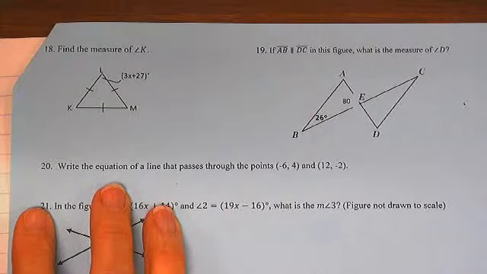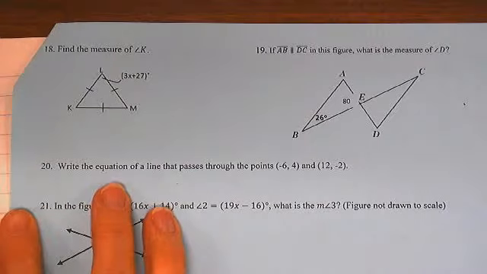Unit 2C Test Review Part 8. We are almost done. Hang in.